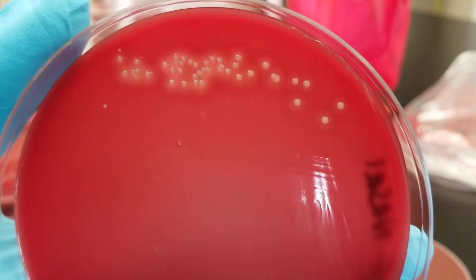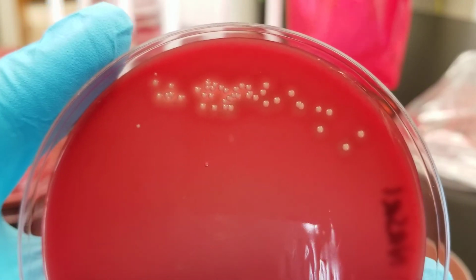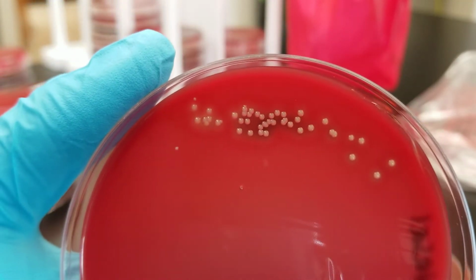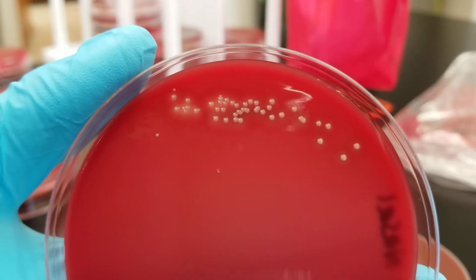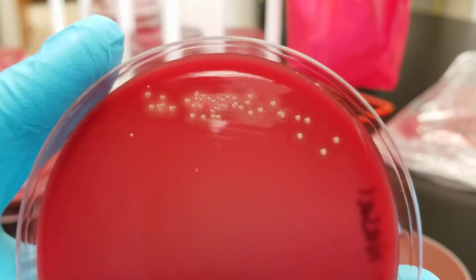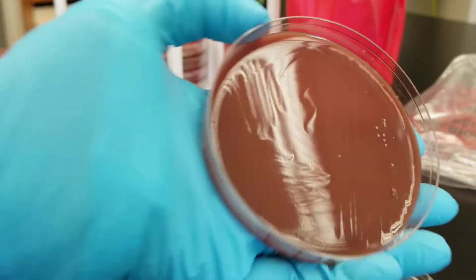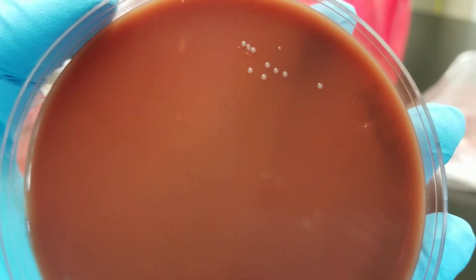The person's not feeling sick though, so it should be fine. Some people actually have Staph aureus as part of their normal flora in their nasal cavity. It's about, I guess, 25% of the population that actually carries that. So that could be what this is.